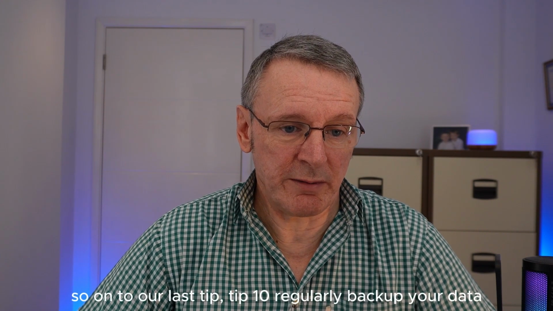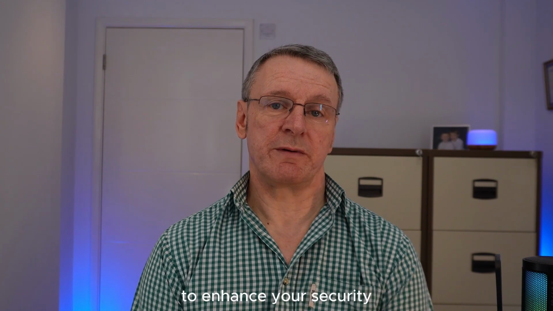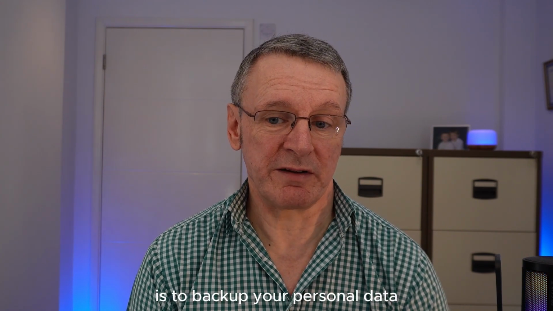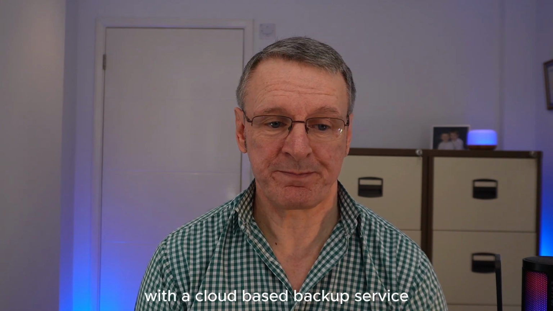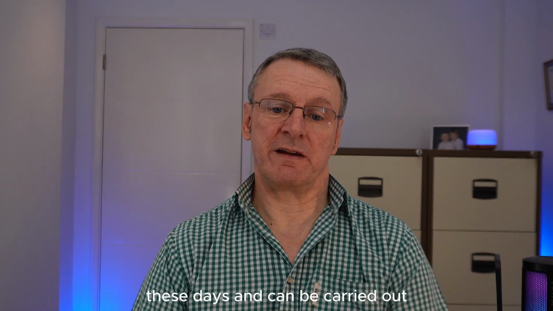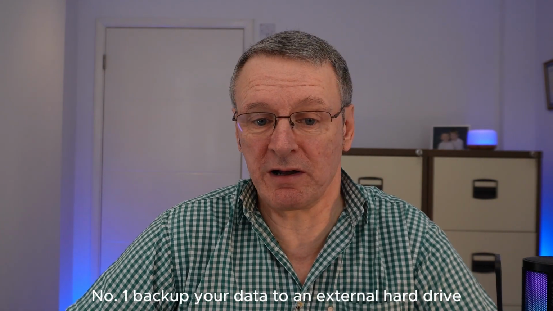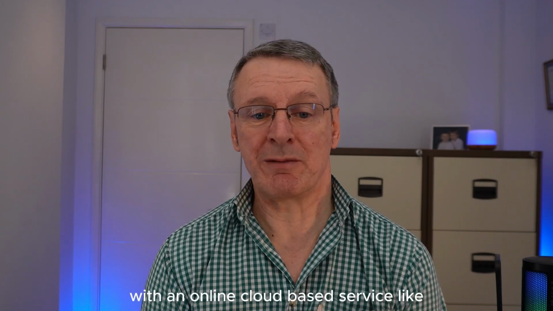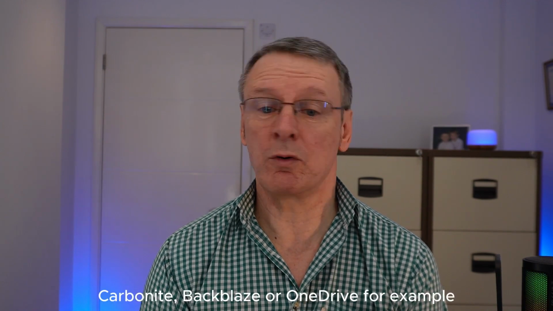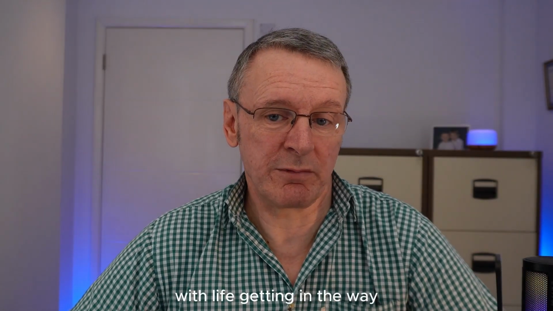So, on to our last tip, tip 10, regularly back up your data. The most important thing you can do to enhance your security is to back up your personal data, preferably with a copy stored off-site and online with a cloud-based backup service. Backing up your data is easier than you think these days and can be carried out using either one of the following methods. Number one, back up your data to an external hard drive or flash drive using Windows File History Backup. Number two, you could also back up your data with an online cloud-based service like Acronis, Carbonite, Backblaze, or OneDrive, for example. Many of us don't back up because we simply never quite get around to it, with life getting in the way.